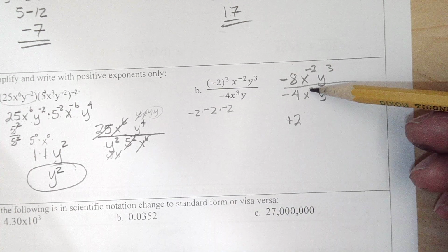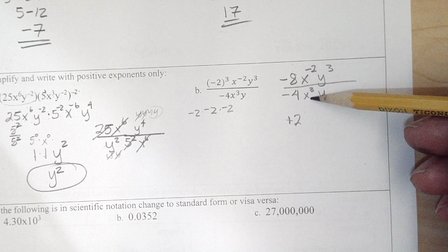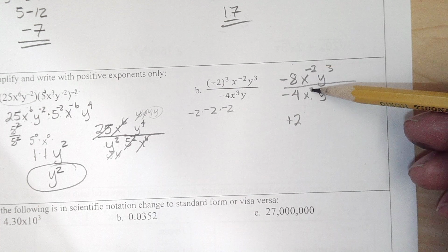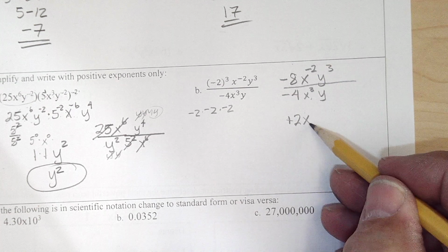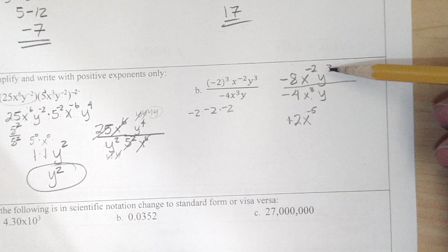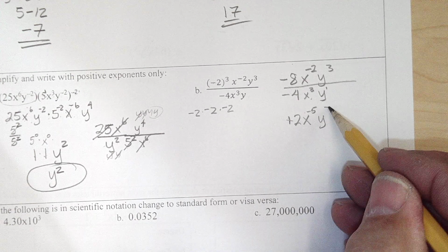And if I subtract the x to the third, when I subtract exponents, I can do minus 2 minus 3, which would be x to the minus 5. And 3 minus 1 is y to the 2.